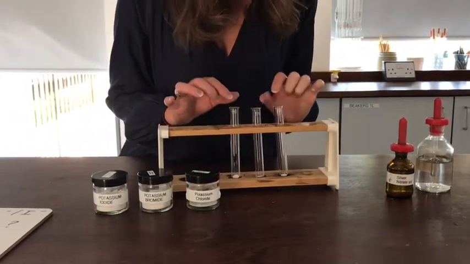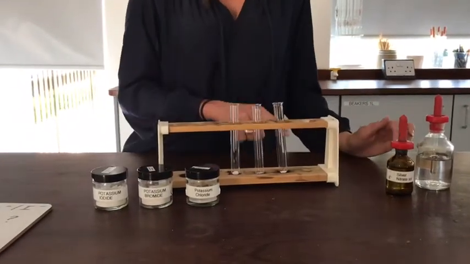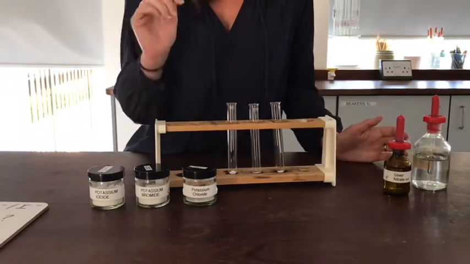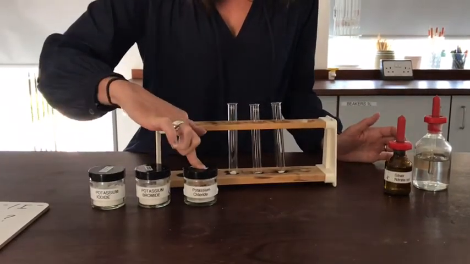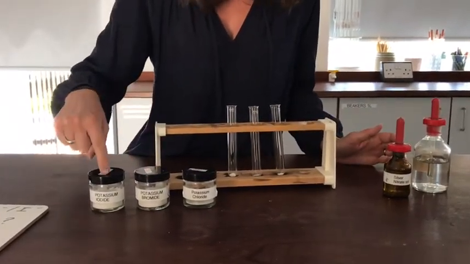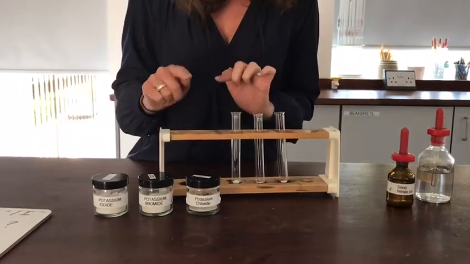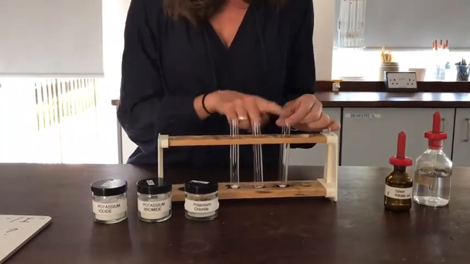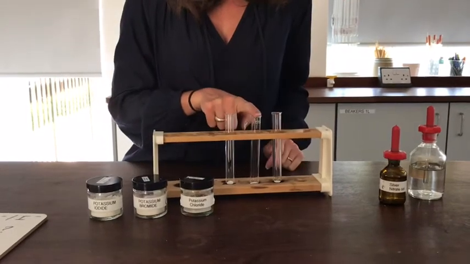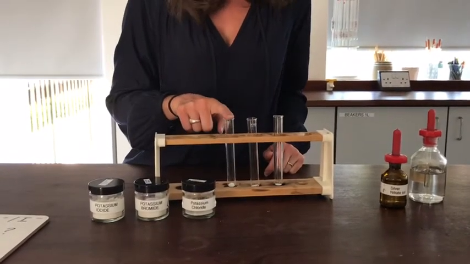This is the final anion test that I'm going to show you, and this is for halide ions. So the things that count as halide ions are chloride ions, bromide ions and iodide ions. So I'm doing all three as a sort of parallel test. So this contains the chloride, this middle tube contains the bromide, and this end tube contains the iodide.